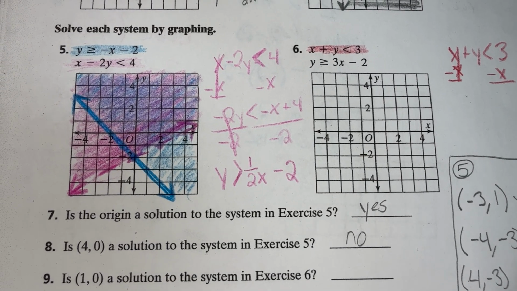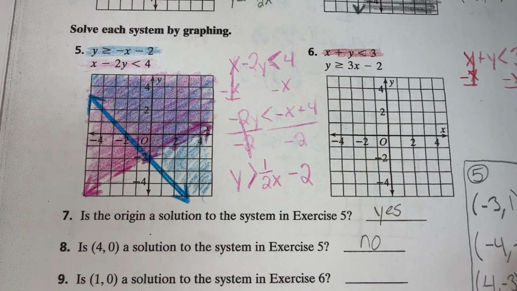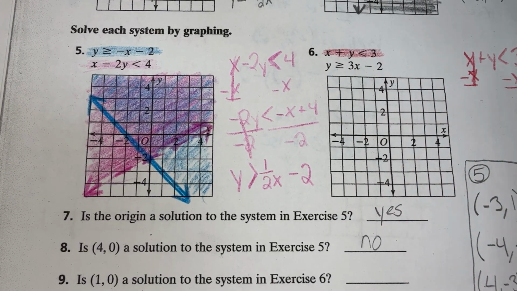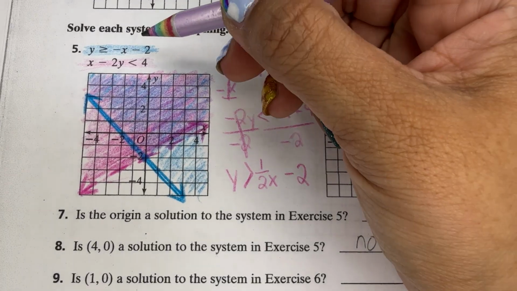Let's take a look at systems of linear inequalities. So the only difference between graphing a regular linear inequality and graphing a system of linear inequalities is that now we have two linear inequalities on the same graph. So we did this one in class. I started this one in another video, but we'll get back to it.